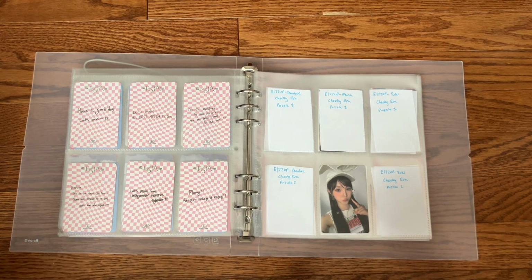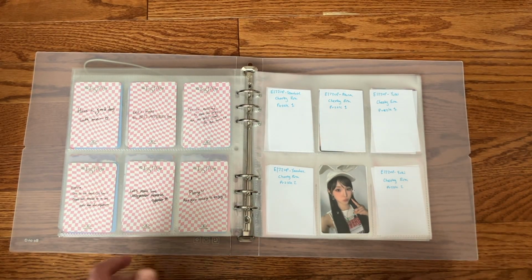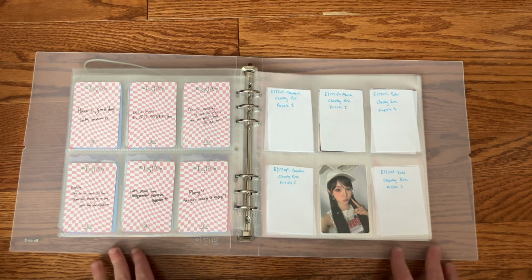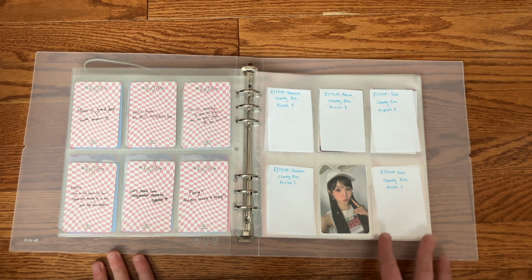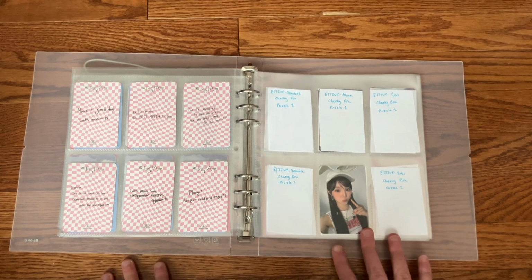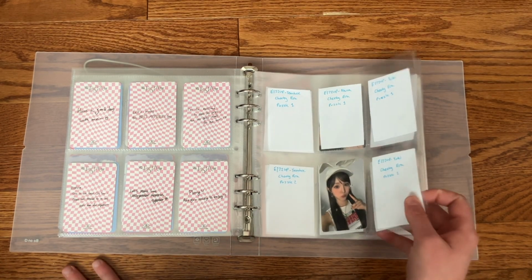Yonhee, I watched Queendom Puzzle while it was airing for the most part. Sometimes I missed episodes because I had other commitments, because I live in a different time zone than when this show was airing. But I watched Yonhee's debut little intro stage, and I fell in love with her. She's so cute. She's gotten me into Rocket Punch.